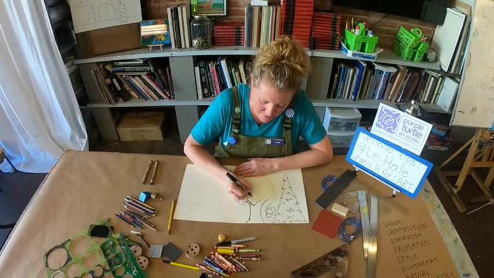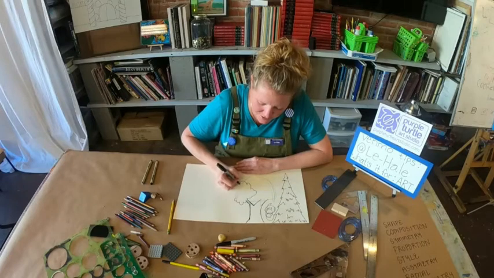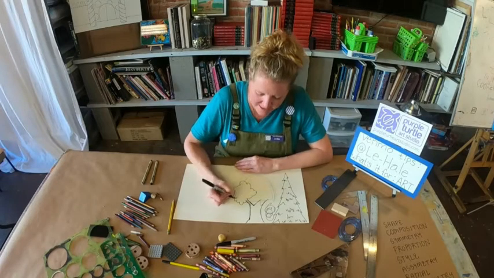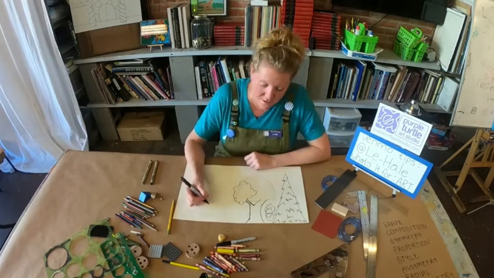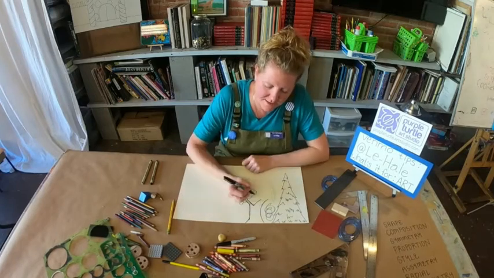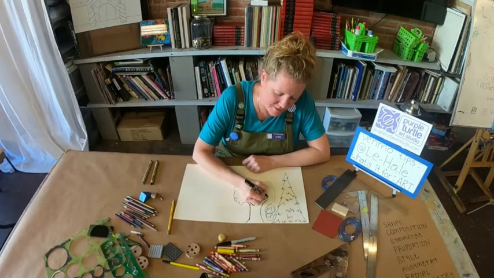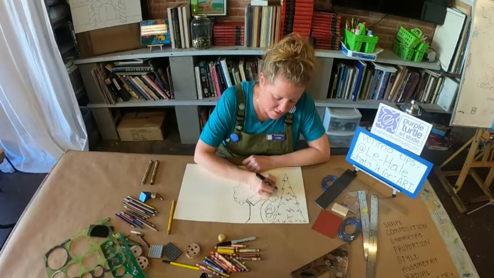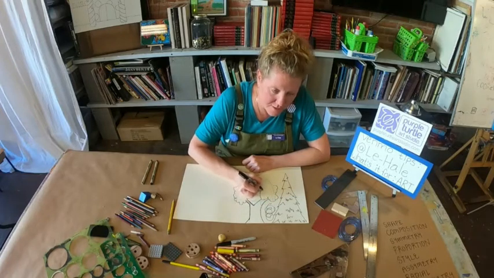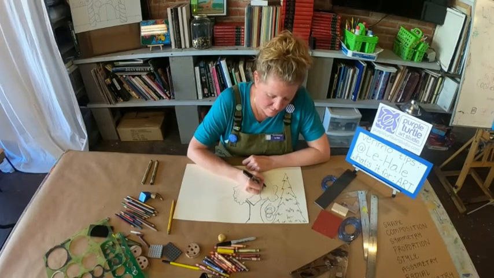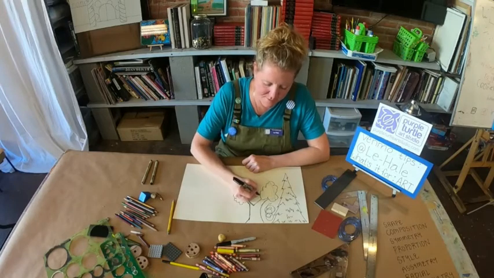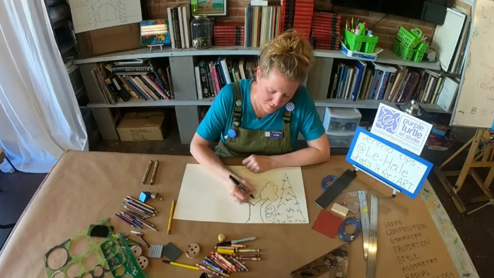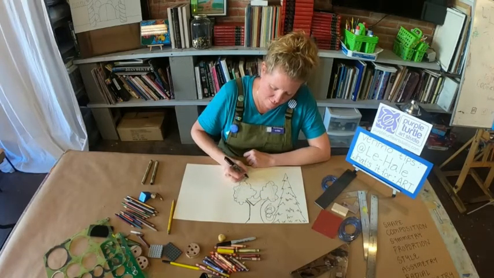I'm excited. Okay, so I'm going to just stay within this half circle to fill in these bunches of leaves, because leaves grow in bunches on branches, okay? And some of these bunches are in front of other bunches, because that's the way things work.